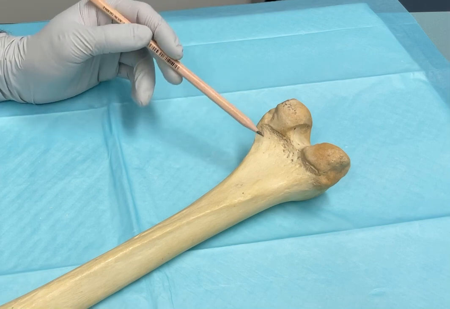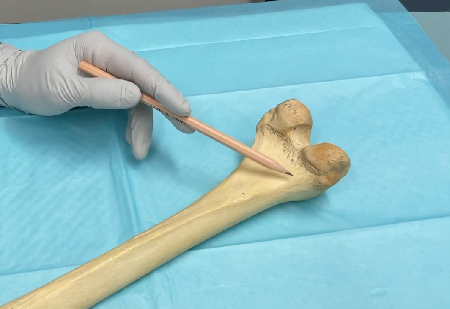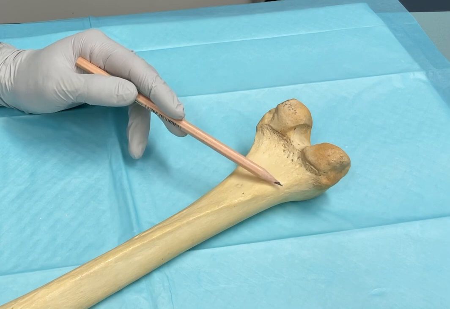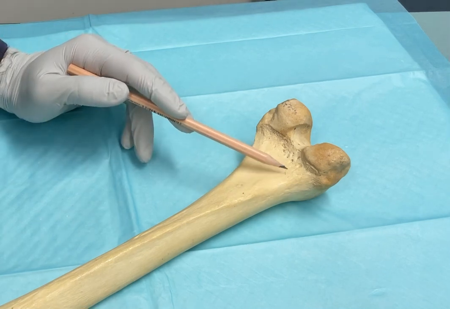And just proximal to that is the medial head of gastrocnemius, lateral head of gastrocnemius, and just above the lateral head is where the plantaris attaches. Important to know if we're harvesting it.